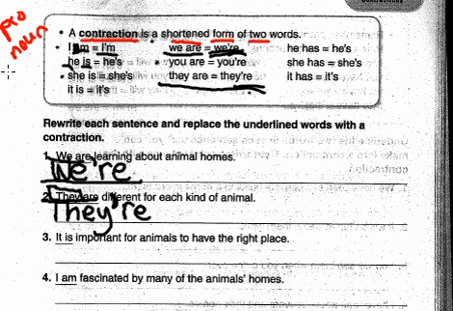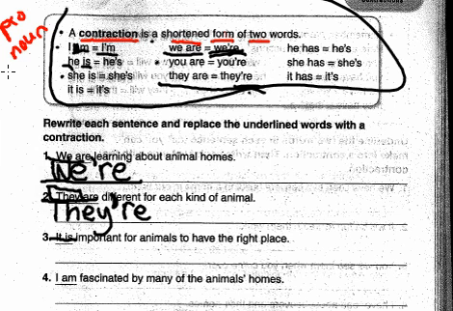Let's take a look at number three. It says, it is important for animals to have a right place. What I want you to do is find it is up in this contraction area. Go ahead and point to it. If you're pointing to this right here, you're correct. So we start with a capital I, T, apostrophe, S.